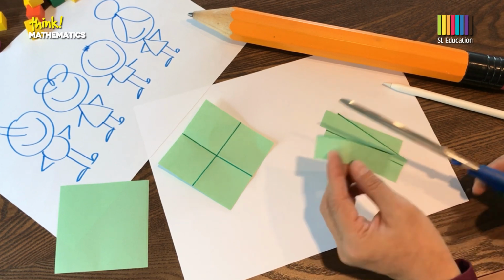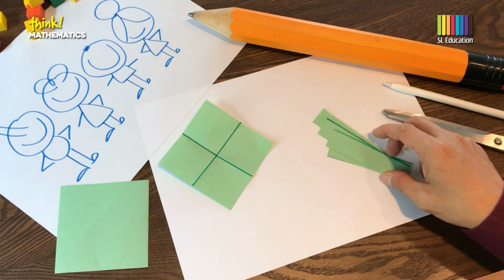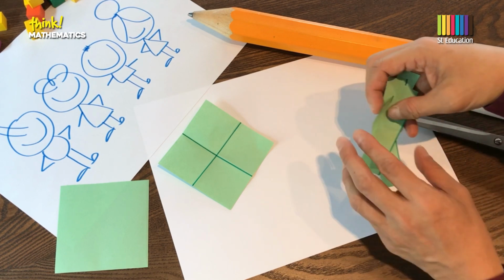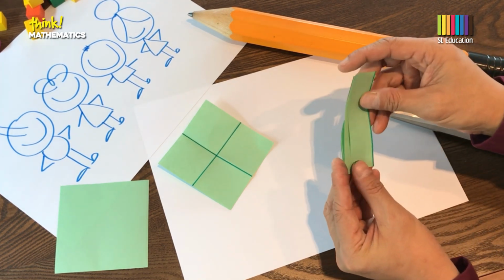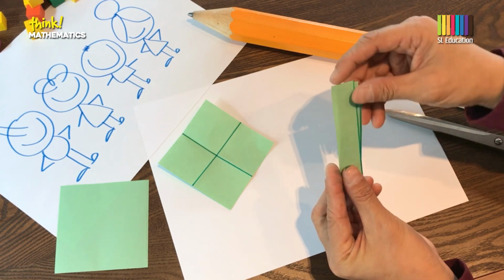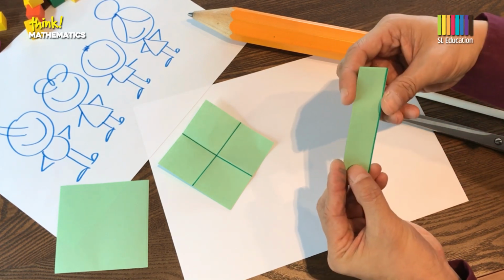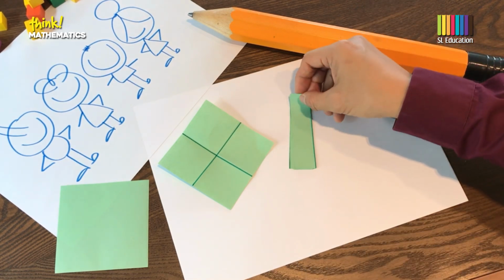Can you tell your friends what we can do to show that the 4 pieces are all the same amount of paper? Is that right? You can put them one on top of the other. And when you put them like so, the pieces all overlap exactly. And the corners meet with each other.